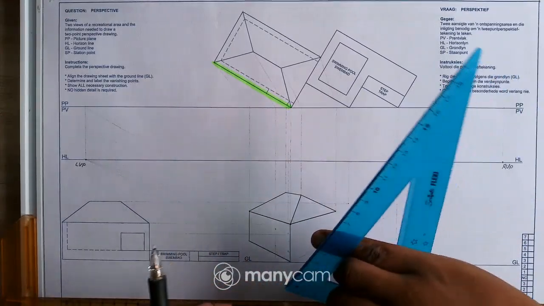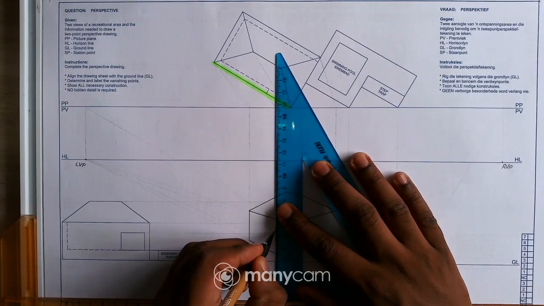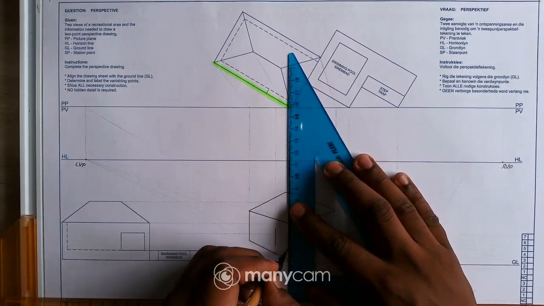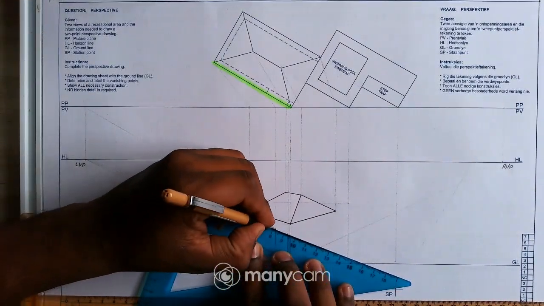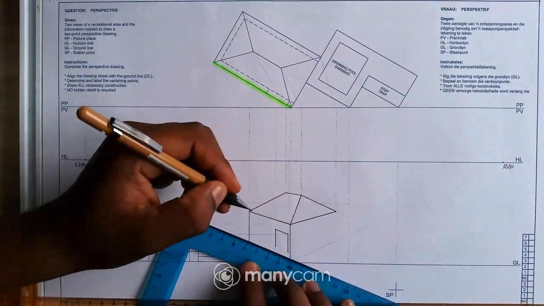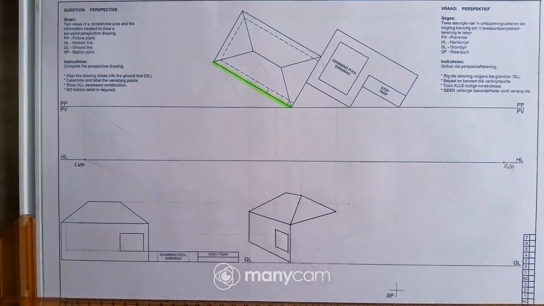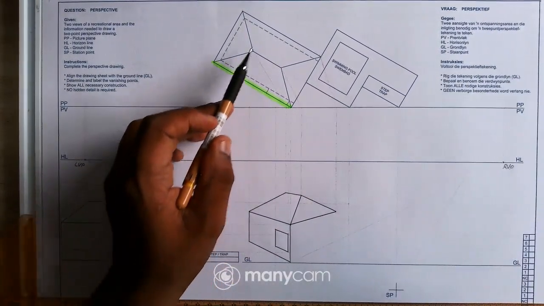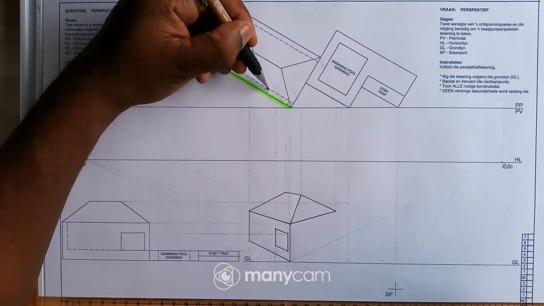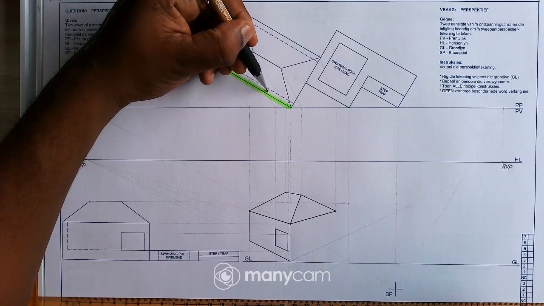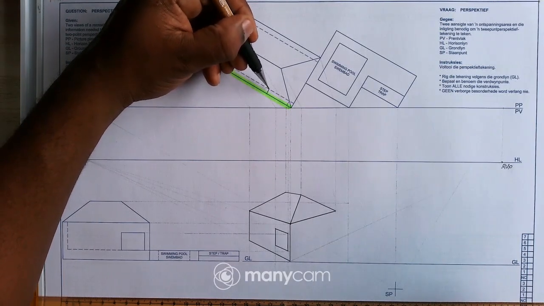I can just draw the window like that. I'll connect those 2 points, like that. Okay, and if you check from the top view, we have this edge there. So obviously I'll have to add the window frame right there. I don't know if it's a door or what, but I have to add the frame.